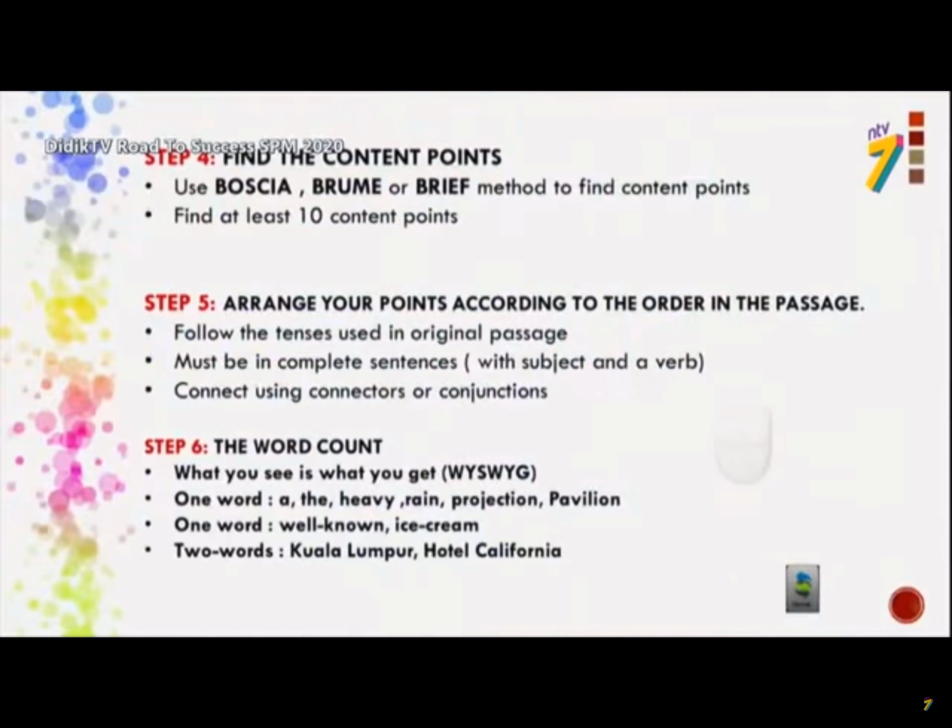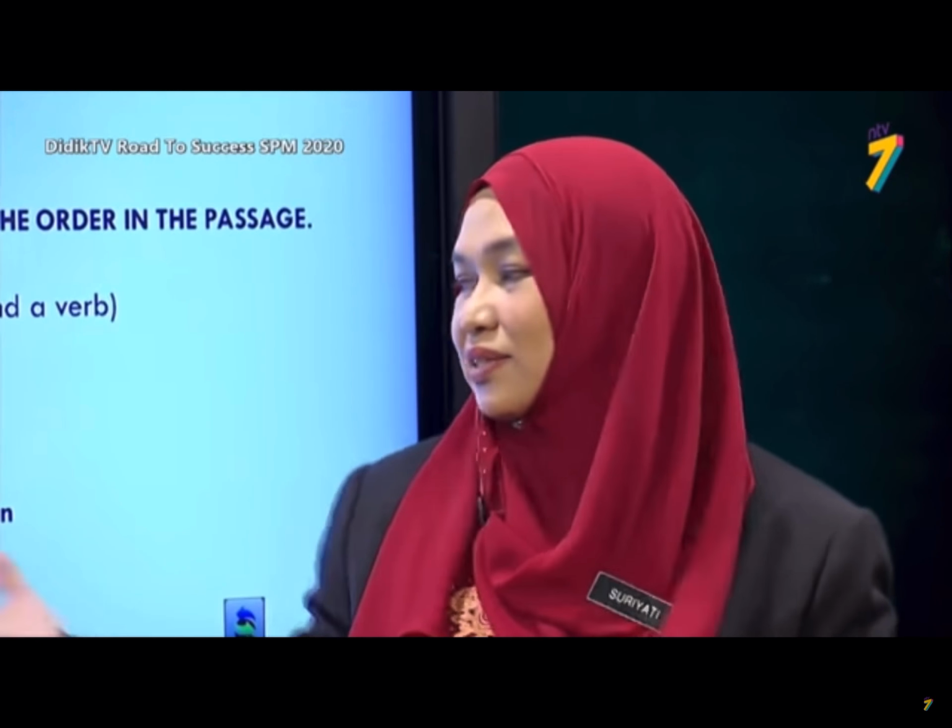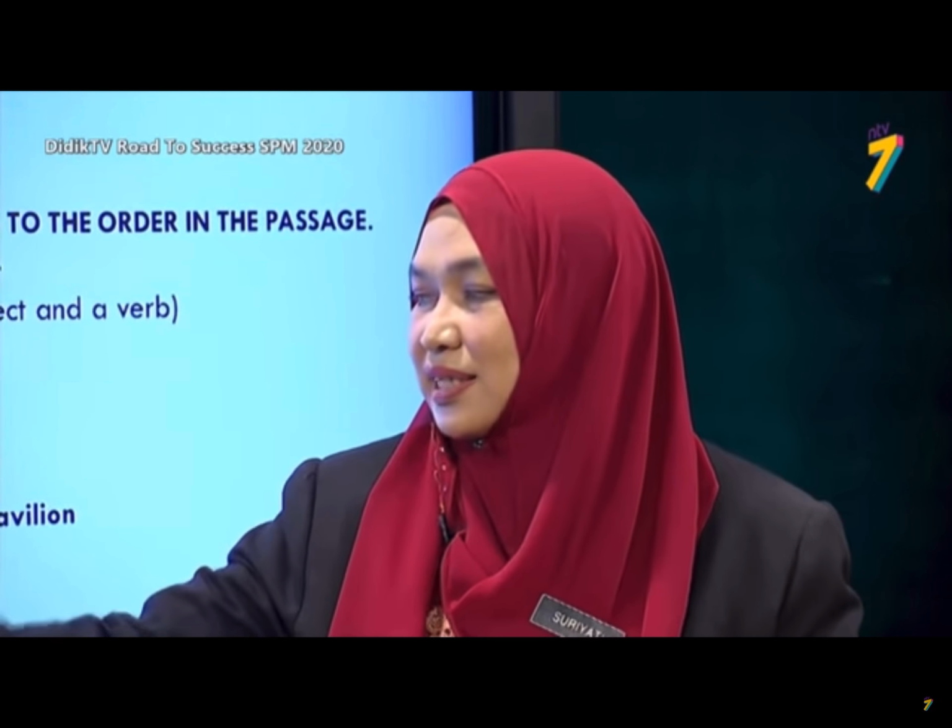And of course, you need to know how to count the number of words. The formula is very simple: what you see is what you get. So you don't have to wonder, is this 1 word or is this 2 words? No. This is an example of 1 word. So this is considered as 1 word. "The", "heavy", and so on. If you have a hyphenated word, this is considered as 1. And the rest will be more than 2 words.